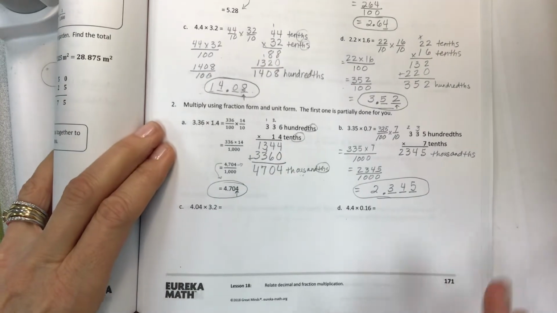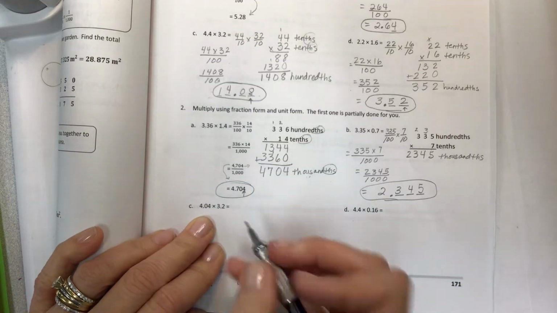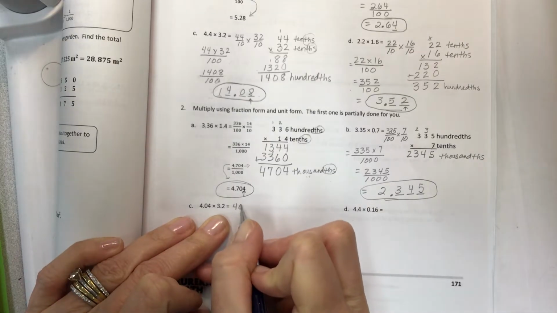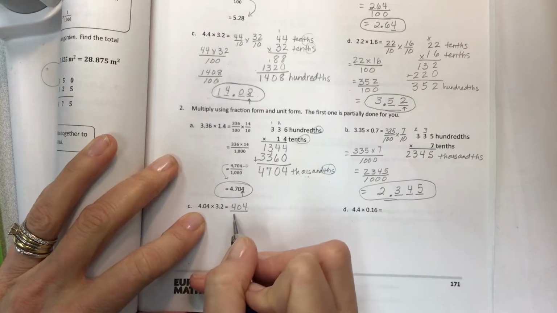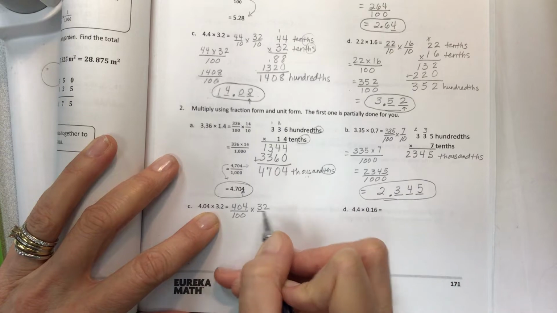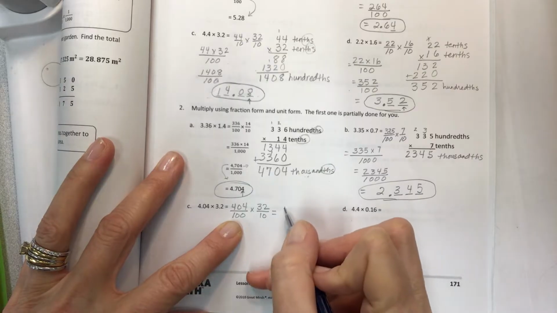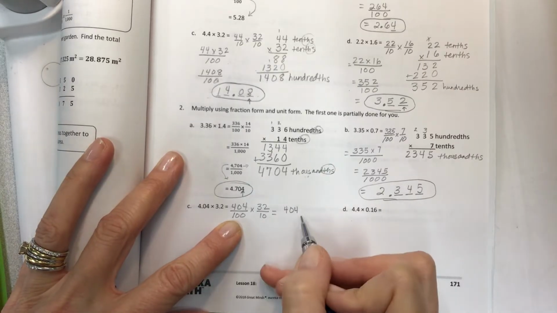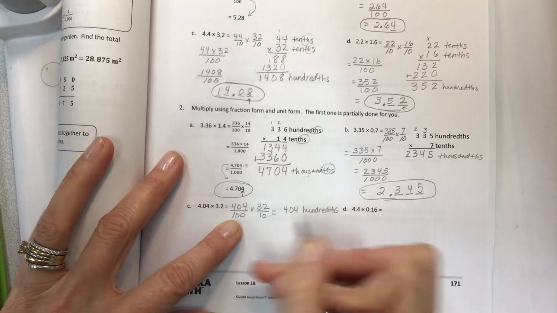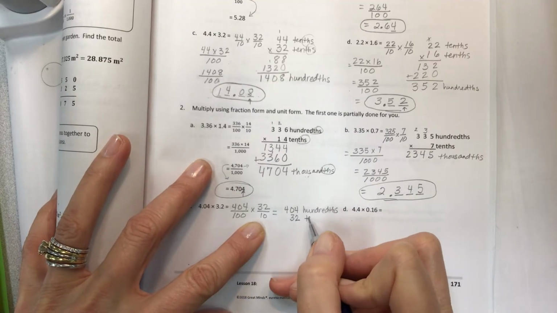And at the bottom here, the last two, you get to do it all by yourself. If you haven't done it yet, pause the video and try it now that you know how to do it. Make fractions: 404 over, what place value position? Hundredths. Times, no decimals, 32. What place value position? Tenths. Write your standard form 404 but with the unit hundredths. Write your standard form number but with your unit place value tenths.